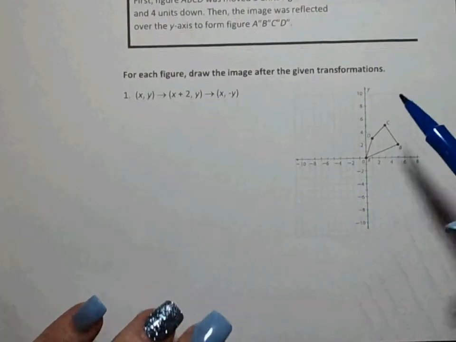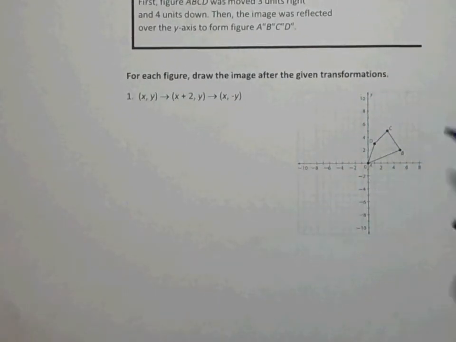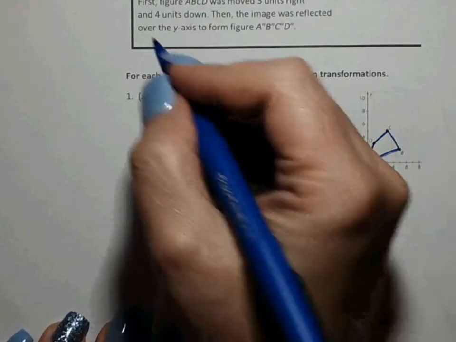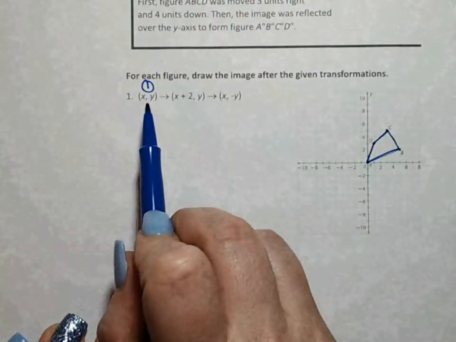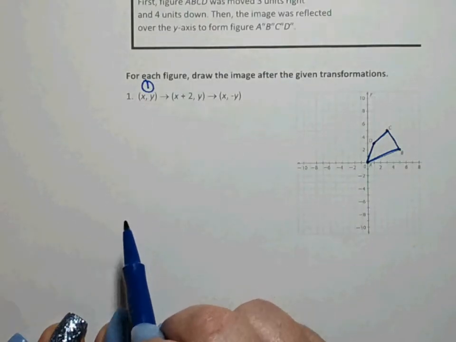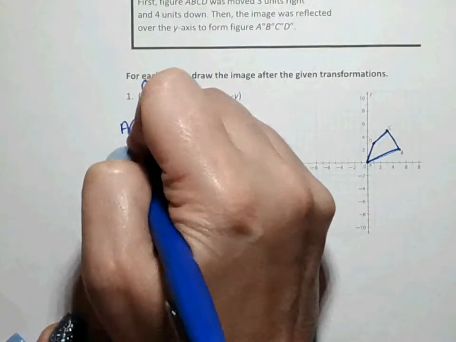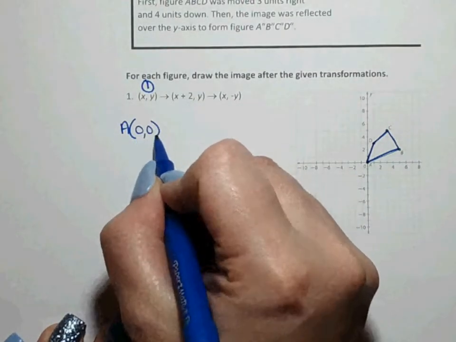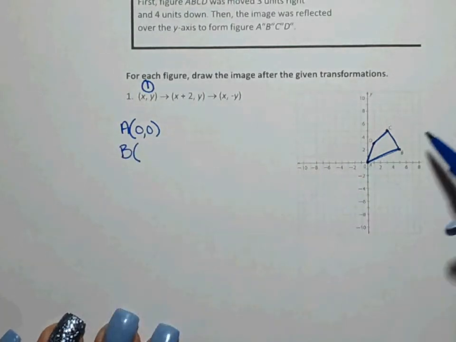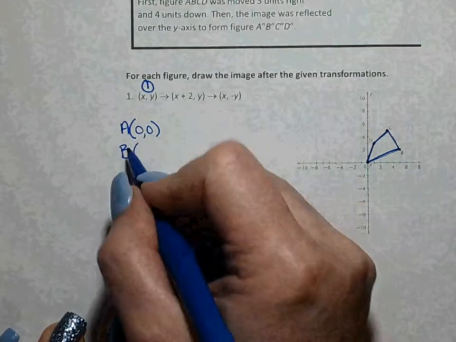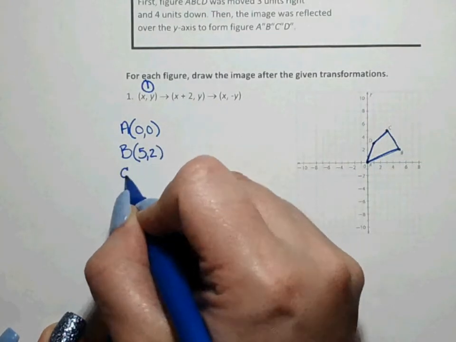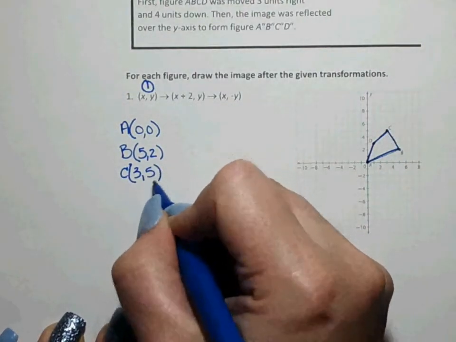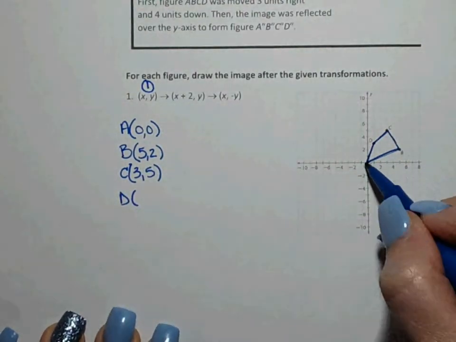Alright, so the first thing that we're going to do is take our pre-image right here, ABCD, and that is our starting point. So what I want to do is write out the points that I'm starting with, my original points for that pre-image. So the point A is at the origin, it's at 0, 0. The point B is at 5, 2. The point C is at 3, 5. And the point D is at 1, 3.